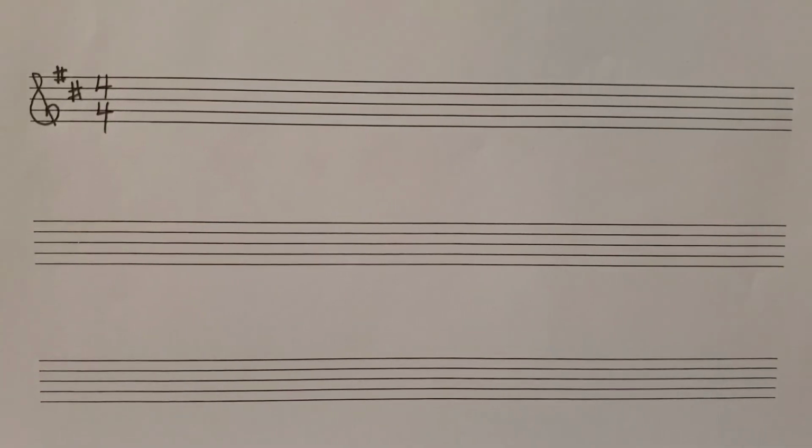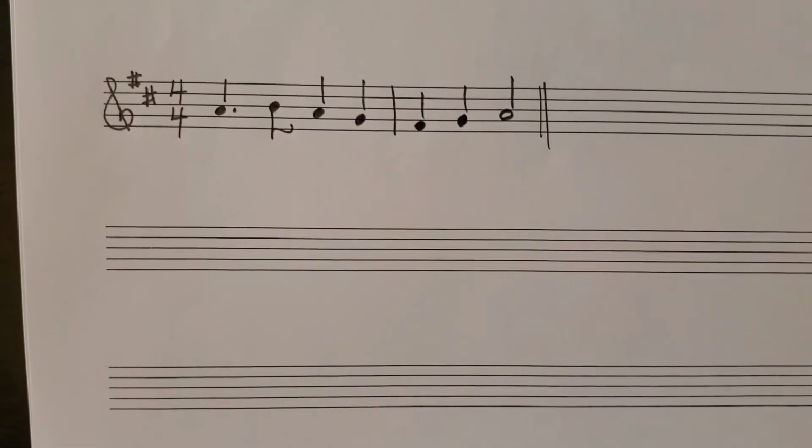Now you're welcome to look these melodies up on the internet or in a book if you want, or you can try to notate them by ear as well. It's really up to you. So again, here's D major, and London Bridge starts on scale degree 5. Okay, so I'm going to go ahead and notate that melody. All right, so here's the melody notated.